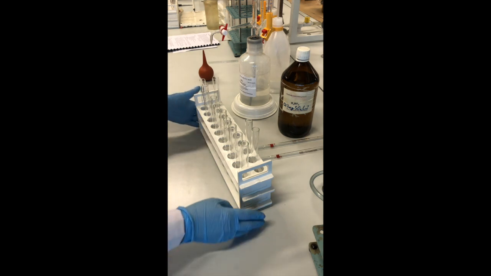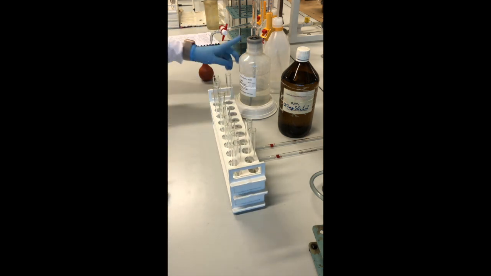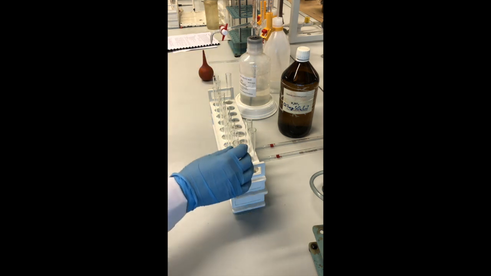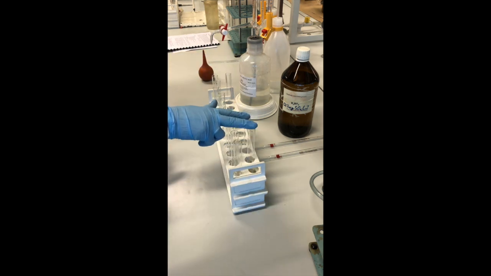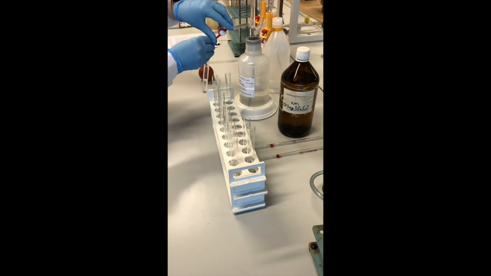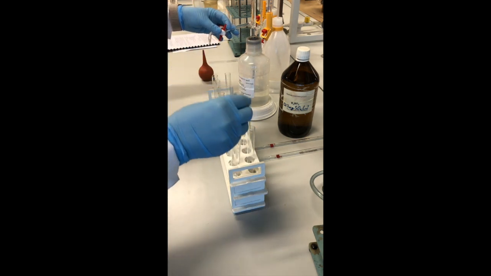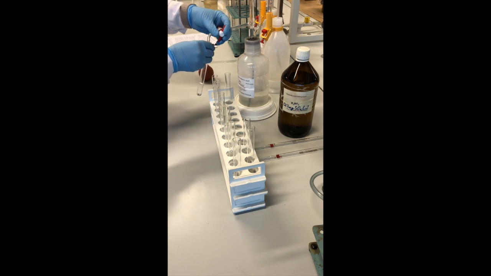The next step is adding 0.5 cubic centimeters of the hydrochloric acid to the scale of standards and our samples. So we add 0.5 centimeters to each. You mix the sample.